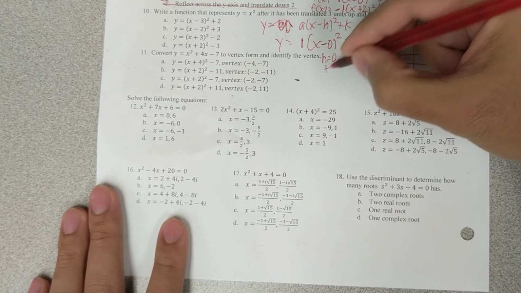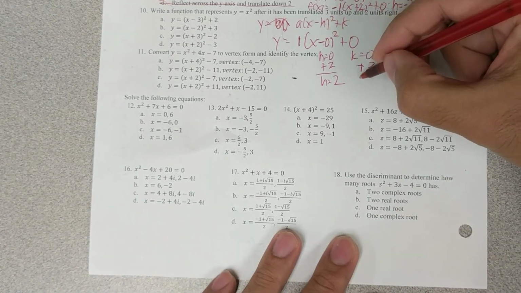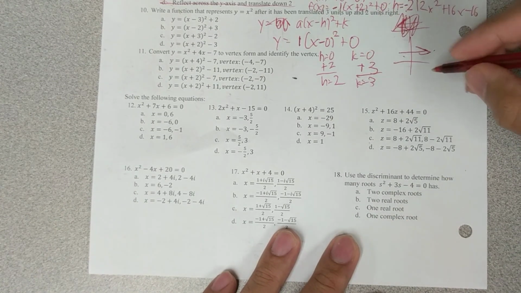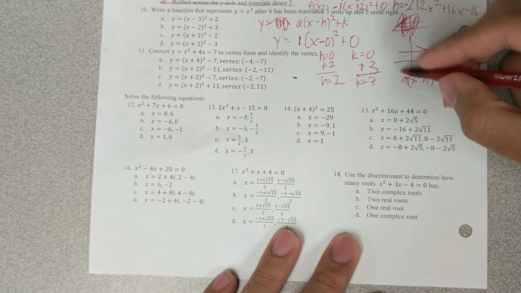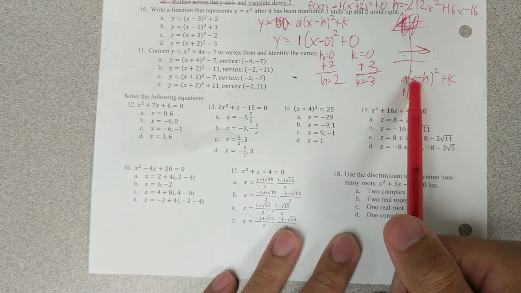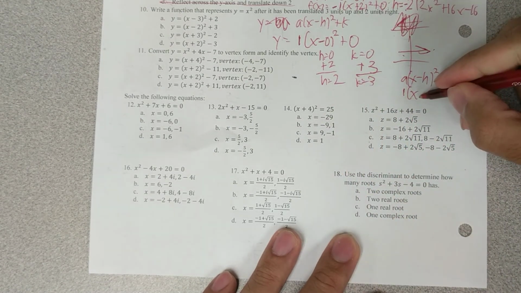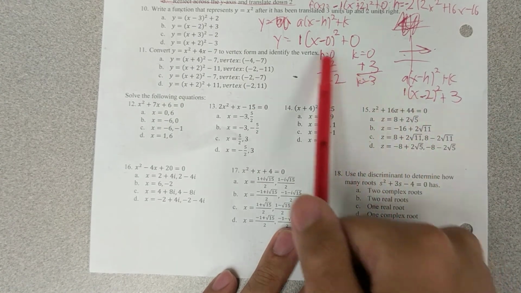So I need to add 2. So h is now 2. Okay, so back to vertex form. So a is still the same. Okay, so now we have x minus h, so x minus 2, and then plus k. So that looks like choice B.